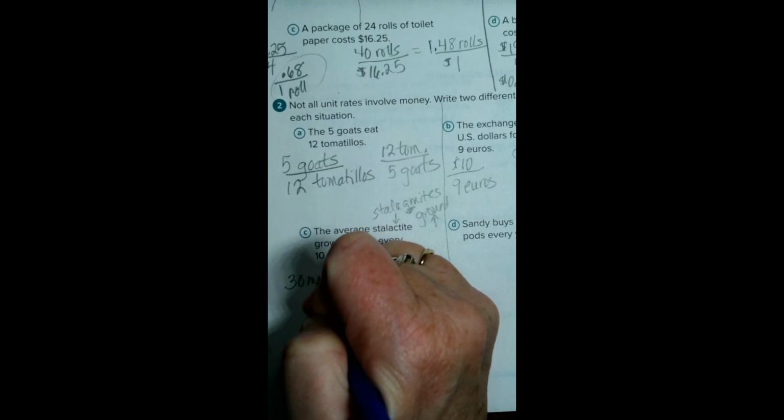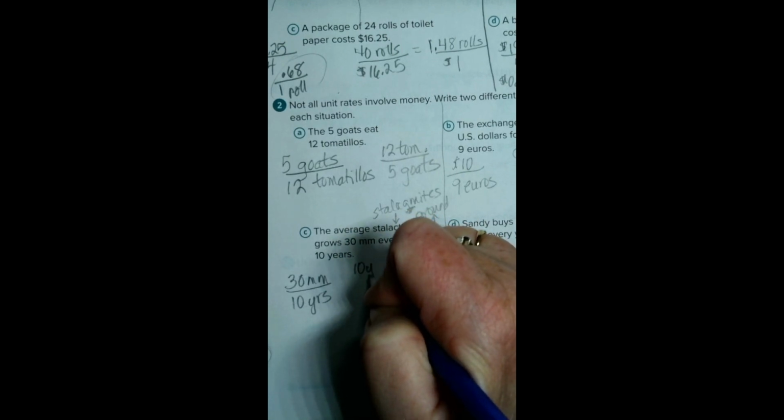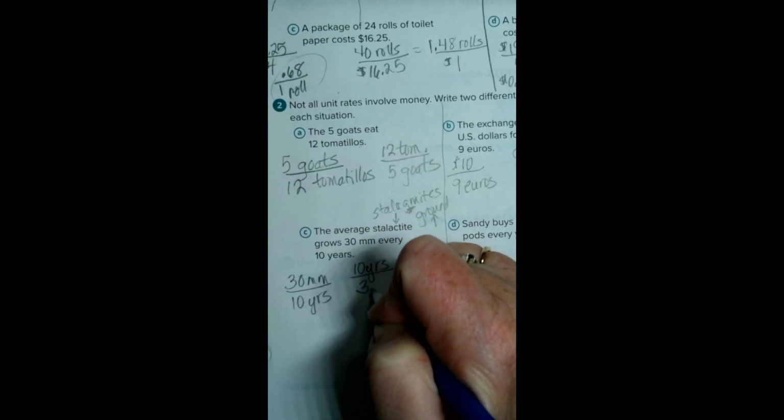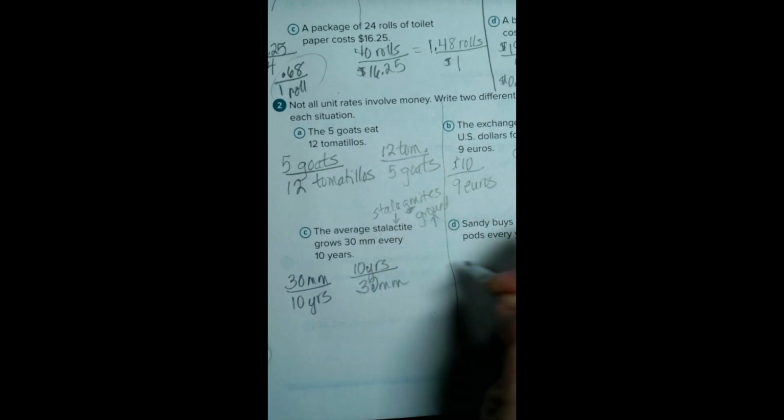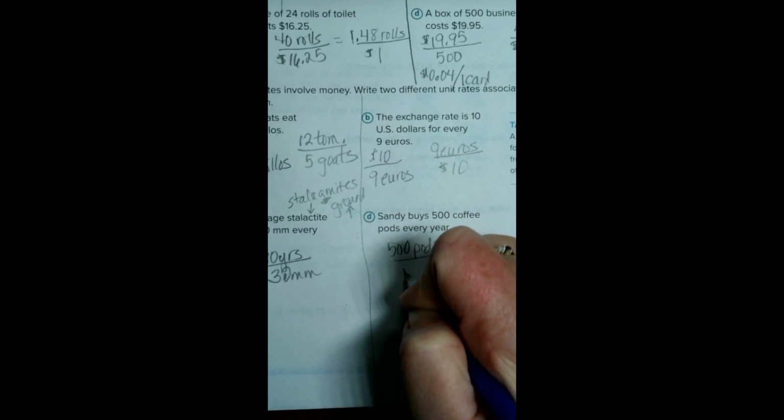So 30 millimeters for every 10 years. Or in every 10 years, it is 30 millimeters. So 10 years per 30 millimeters. And then Sandy buys 500 coffee pods every year. So 500 pods per year. Or we could say 1 year for every 500 pods.